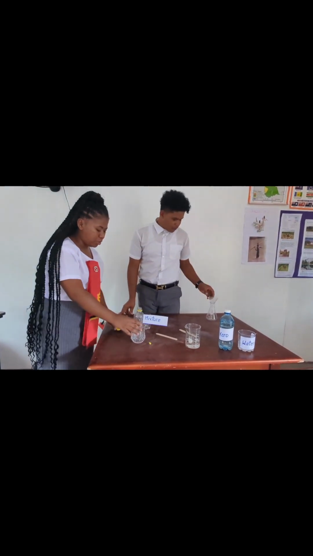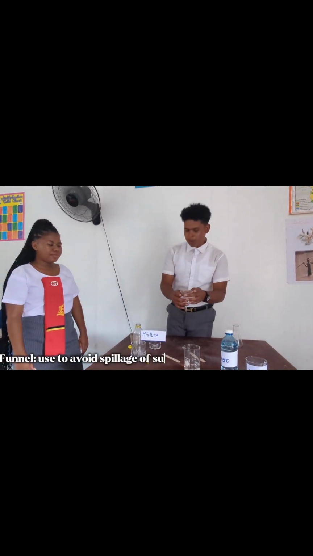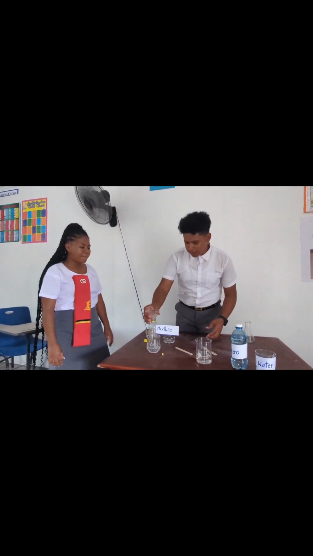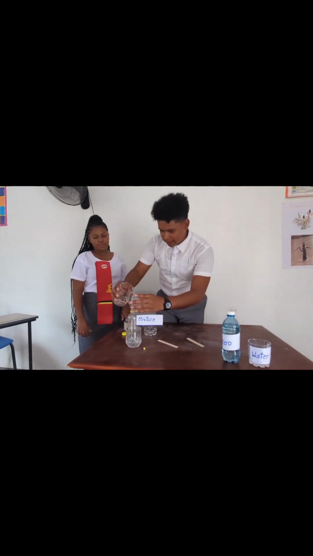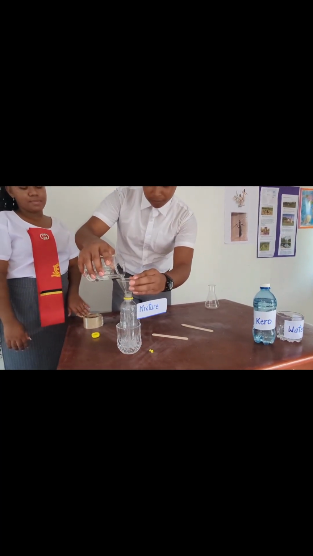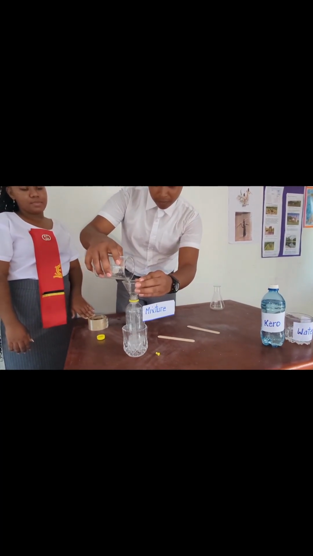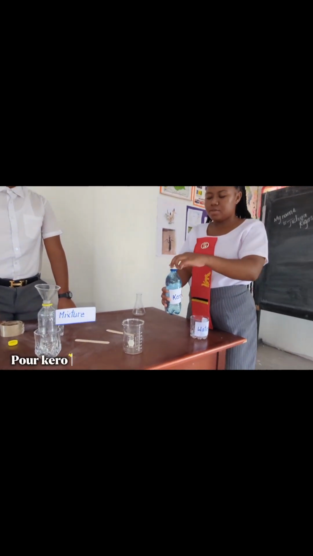Here we have our funnel that we're using to pour our water into the bottle. Our beaker with 100 ml of water. Next, we're going to pour our kerosene to 100 ml.